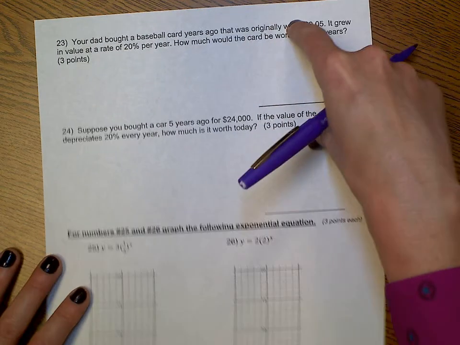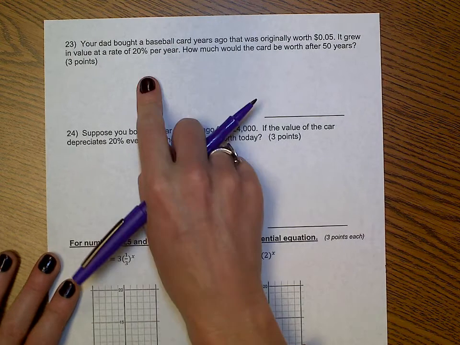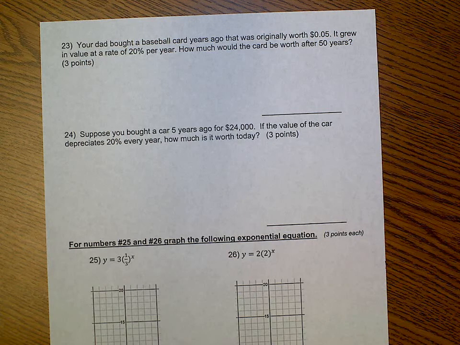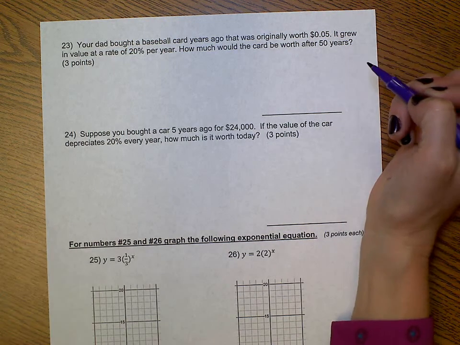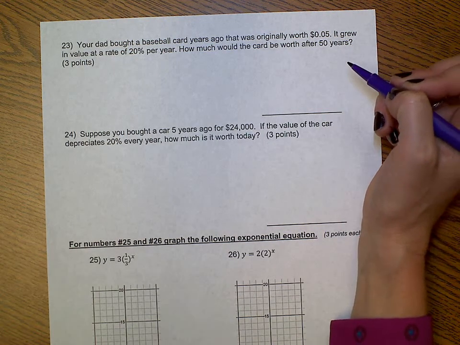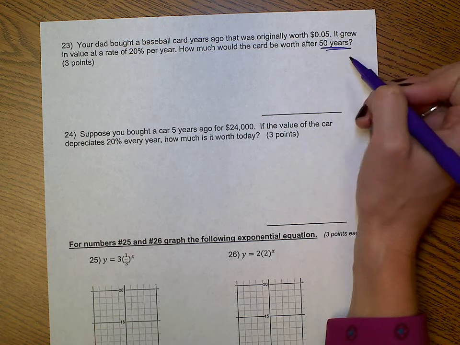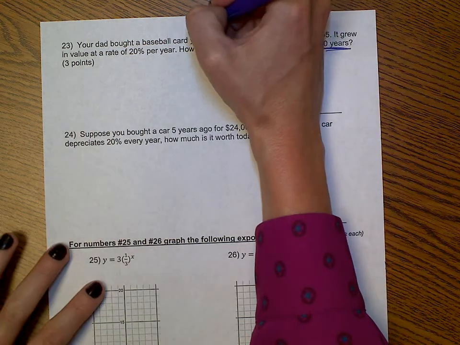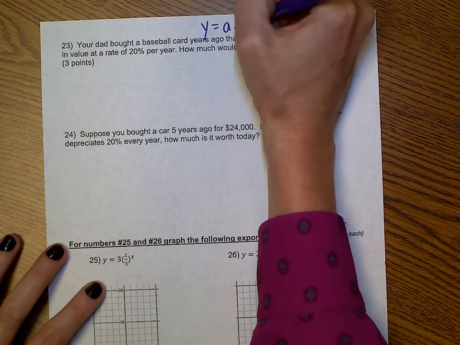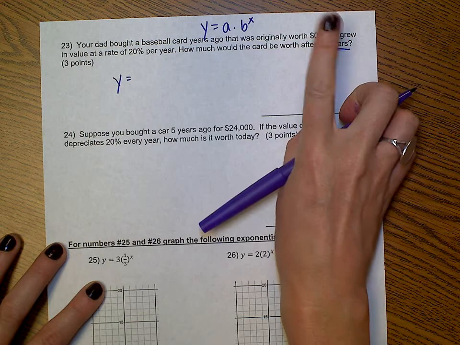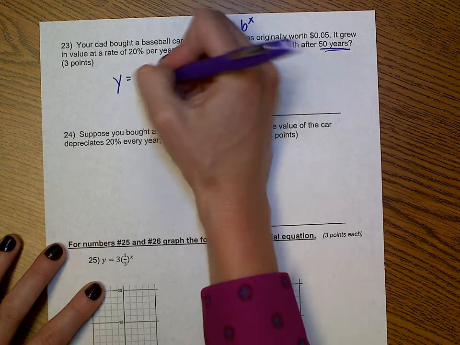All right, last page. So growth and decay problems, and then the graphing, which was that last lesson we just did. So 23, your dad bought a baseball card years ago that was originally worth 5 cents. It grew in value at a rate of 20% per year. How much would the card be worth after 50 years? Okay, remember the setup is A times B to the X. A is the original amount, 5 cents.